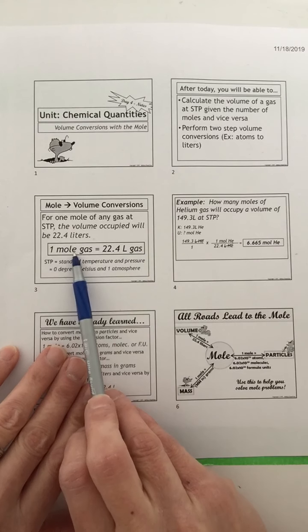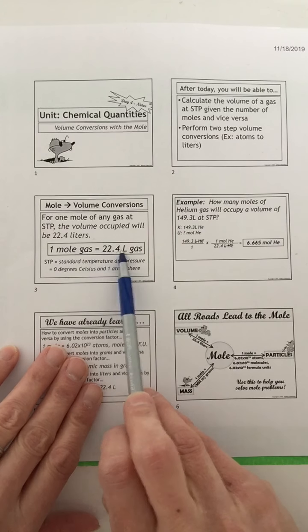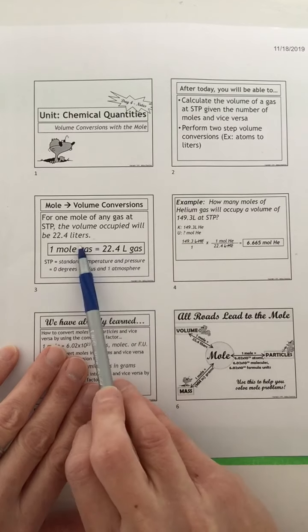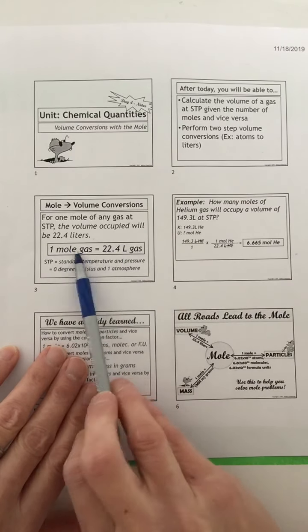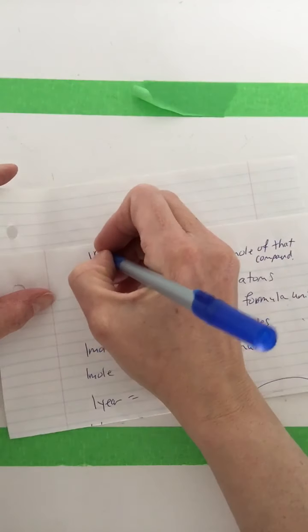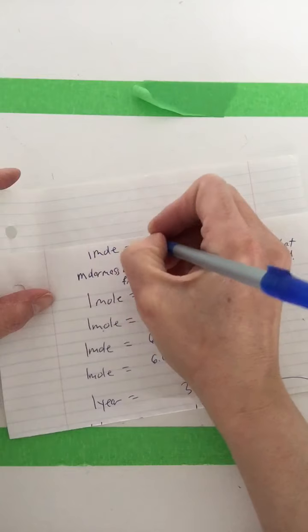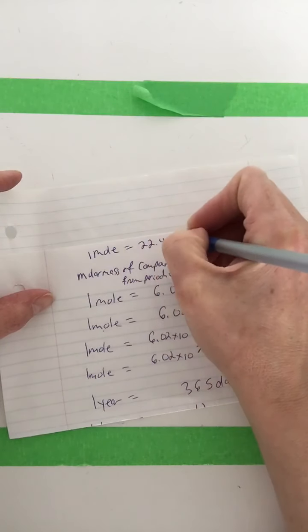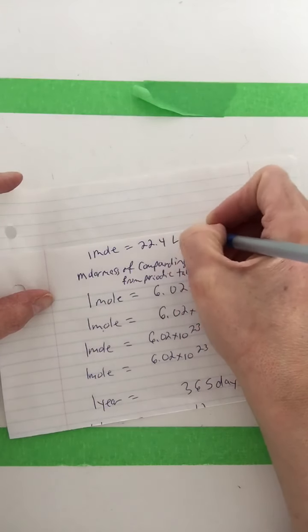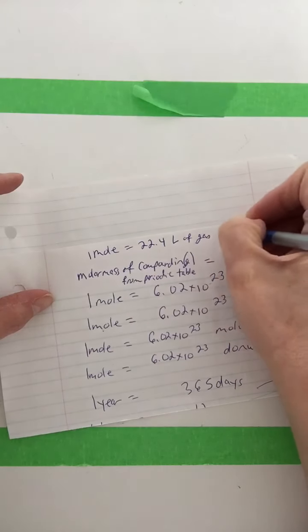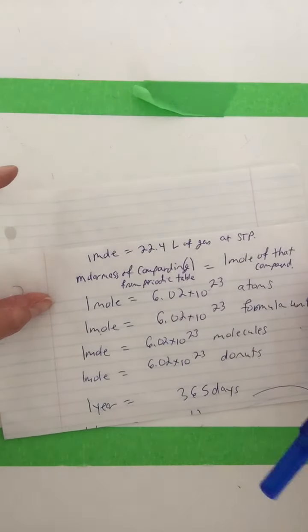A mole of oxygen gas is 22.4 liters of oxygen gas, okay? So this is a new conversion factor. We're going to write it on our cheat sheet. 1 mole is equal to 22.4 liters of gas at STP, okay?